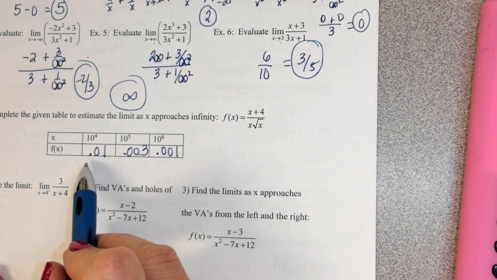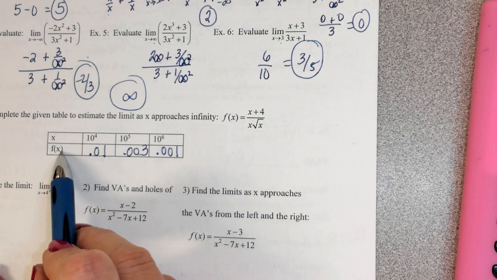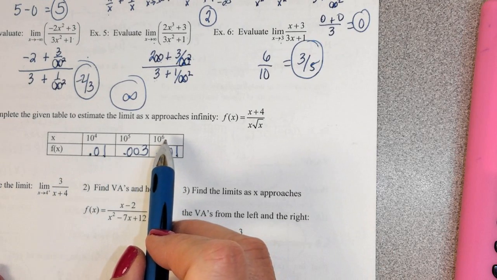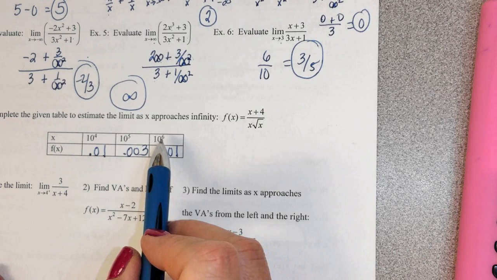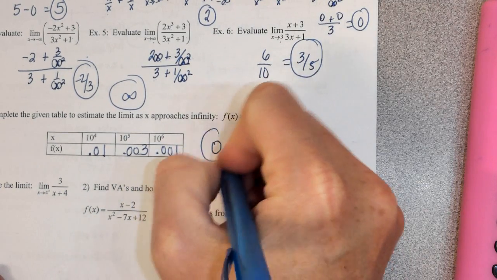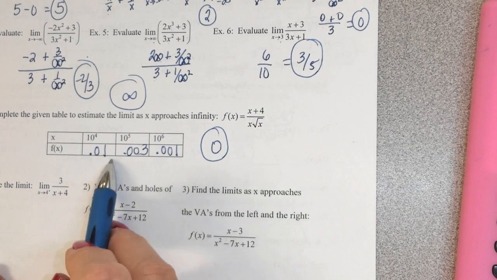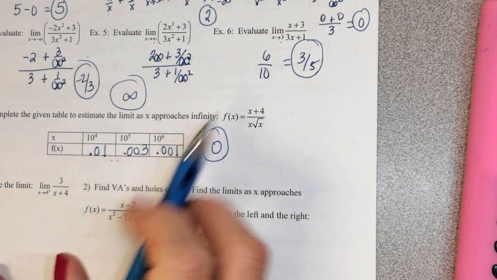What do you think this limit is then? What is the y value that we're approaching as x gets bigger and bigger? 0. Yes. That's our answer, 0. Okay, so that's a numerical approach. All these different methods.